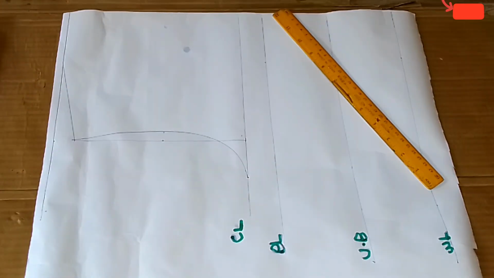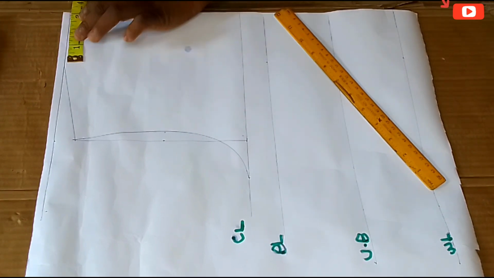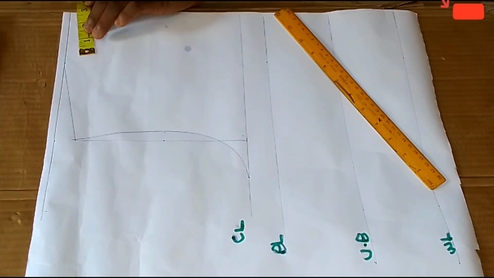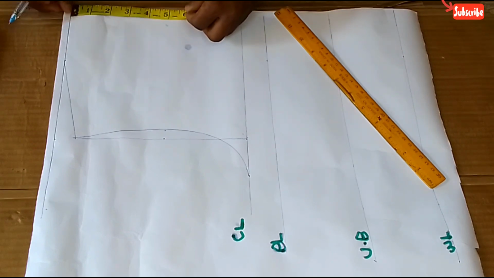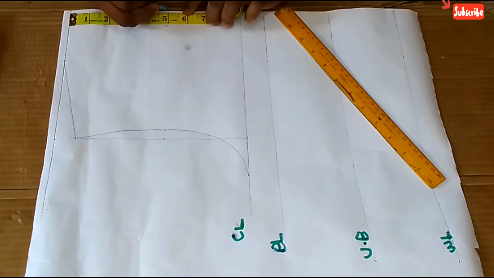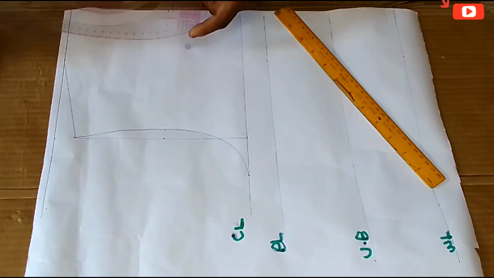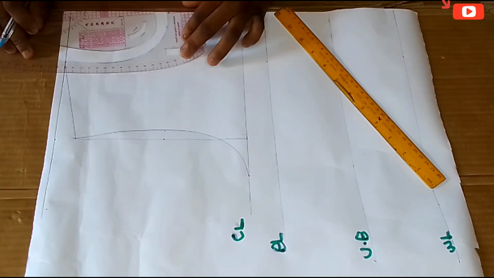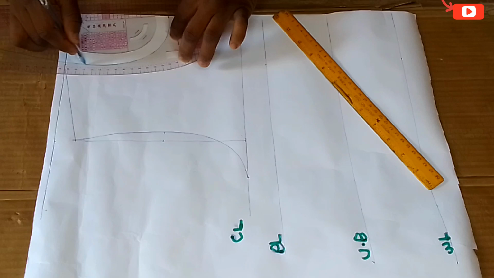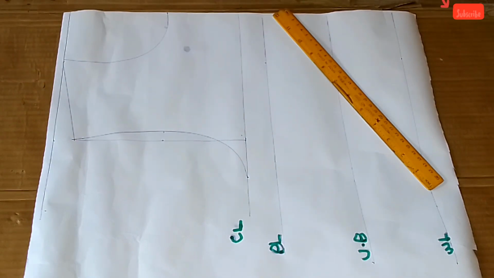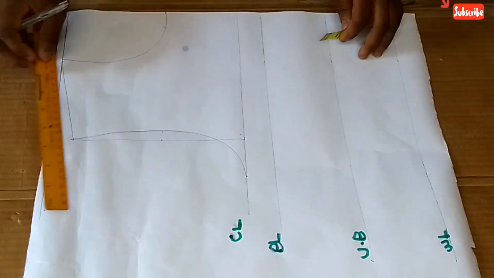The next thing I'm going to do is to mark 3 inches in on the neck part, and then I will go down by 5 inches. It depends on whatever neck you want here, but I'm just going to give it a round neck for this tutorial.